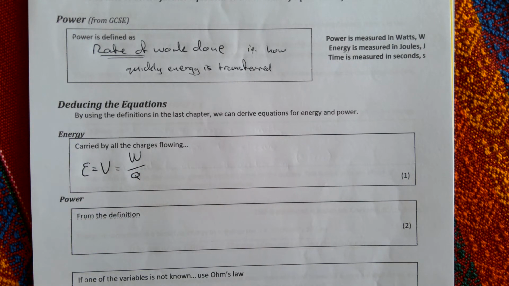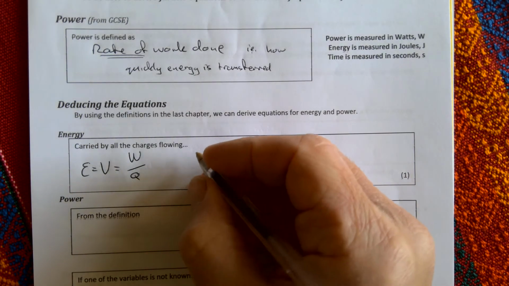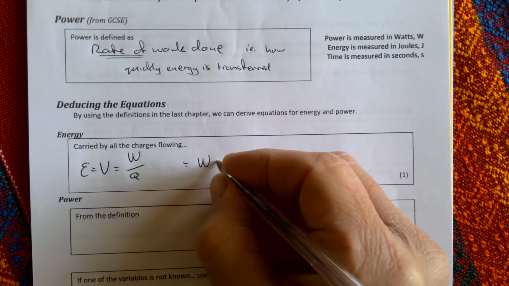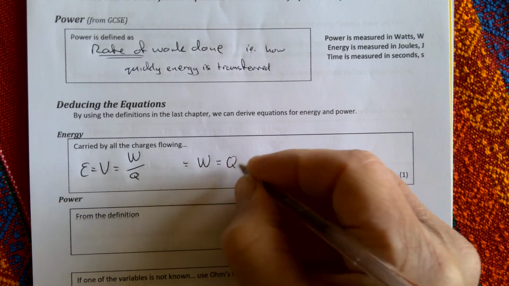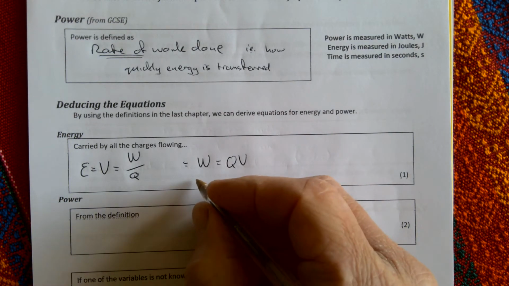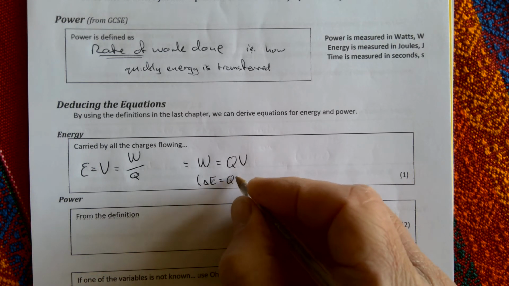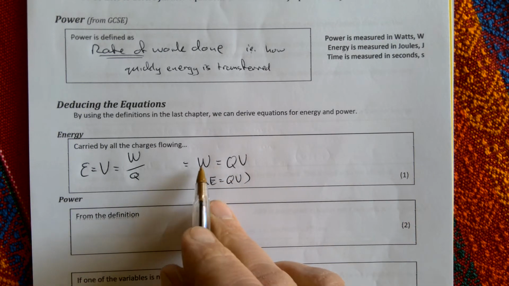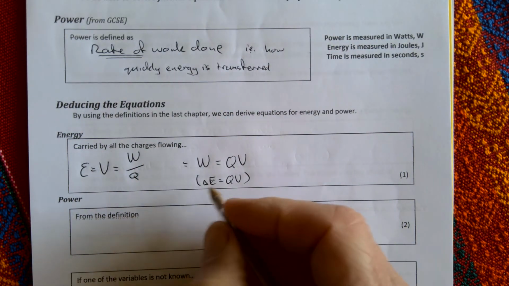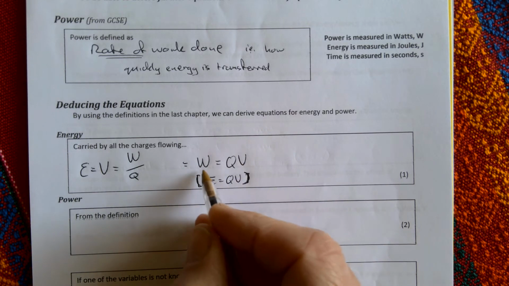So in terms of usefulness, let's think of the idea of energy maybe. Work done equals QV. If you prefer, change in energy equals QV, but the one on the data book is what the process is, because it's all about delivery. So to my mind, this one is far less important than that.